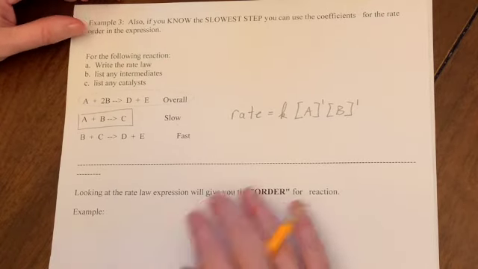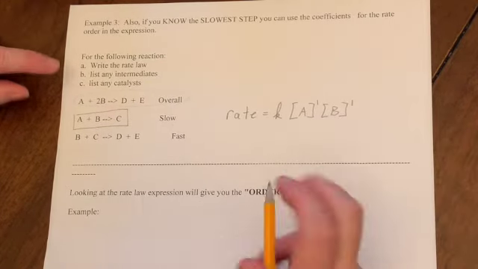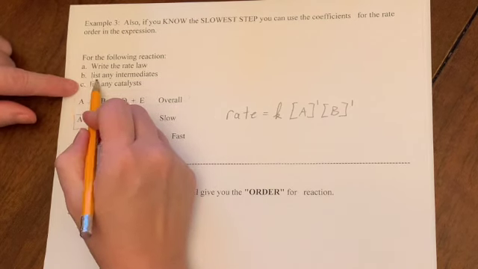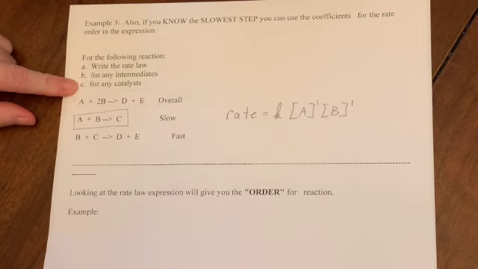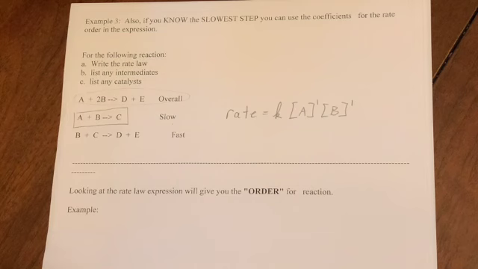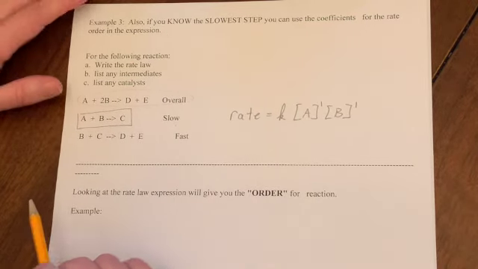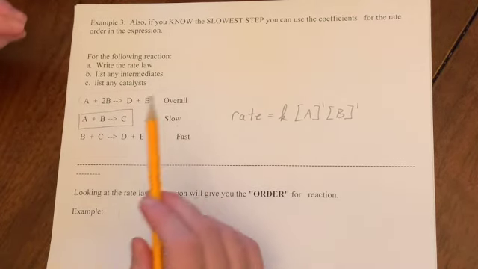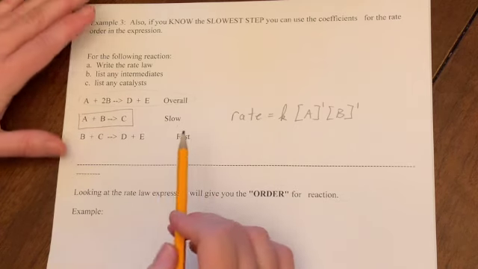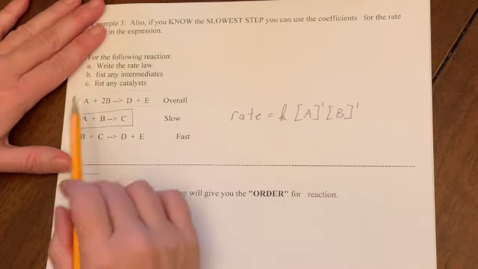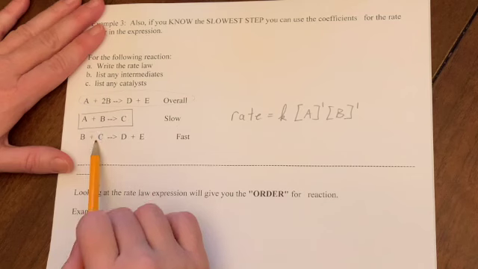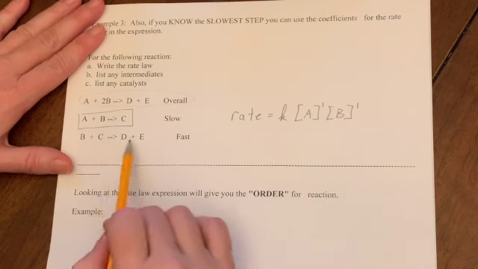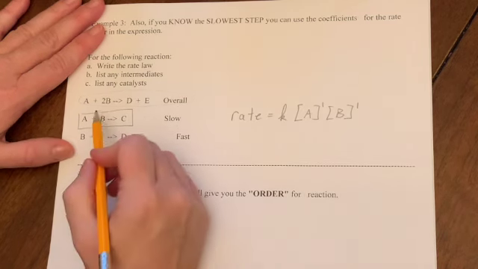Okay, great. Let's now also look at, I've written my rate law. Let's go back and make sure we can do our intermediates, all right, and our catalysts, okay? And we're gonna just take a look really quick. Remember, I'm looking for anything that shows up on both the right and the left, okay? So here are my 2 steps, and what do I have that shows up on both the right and the left?